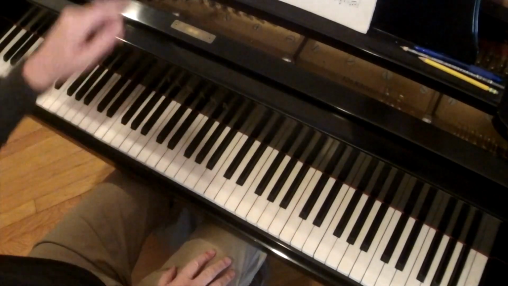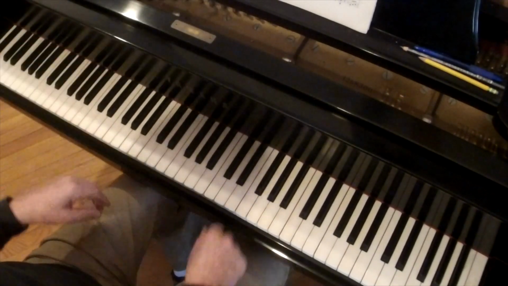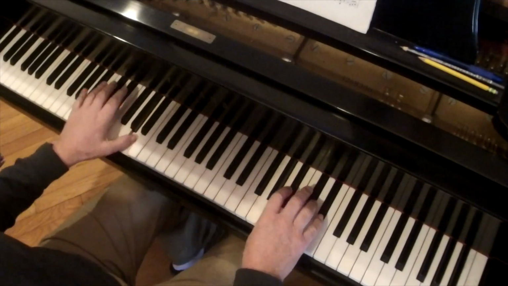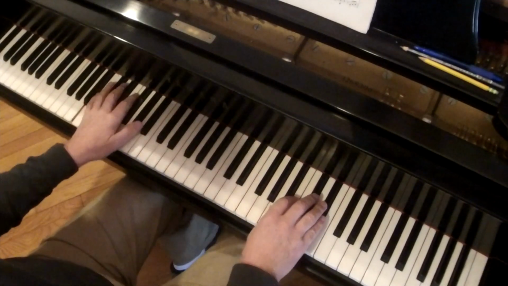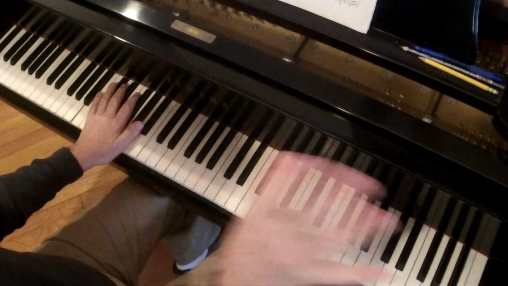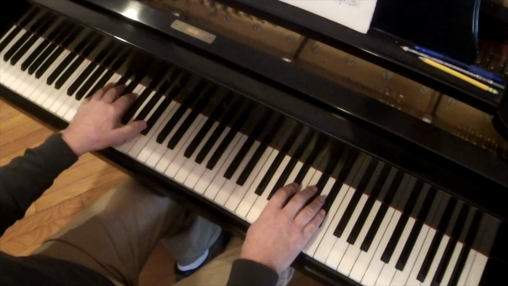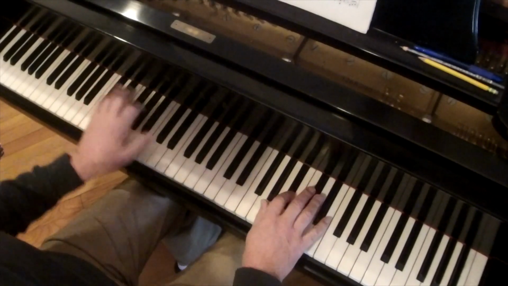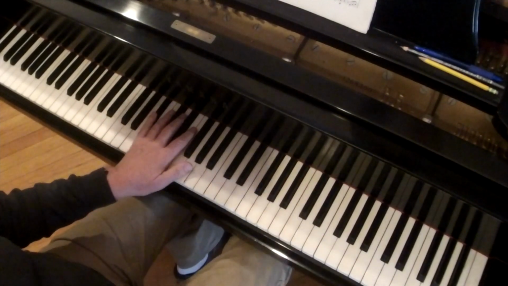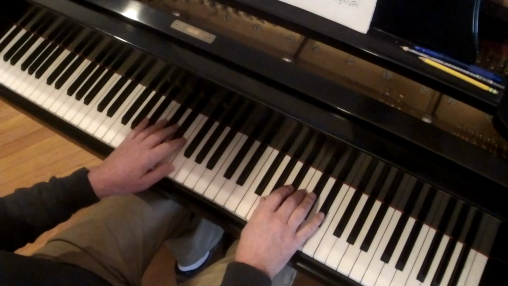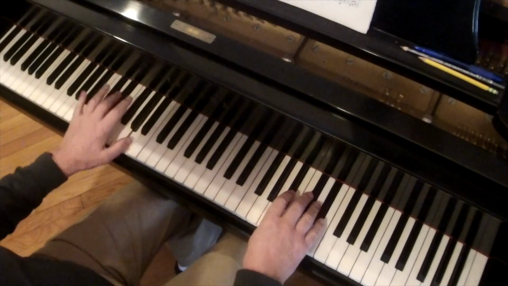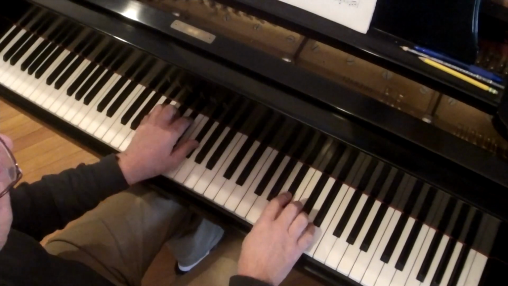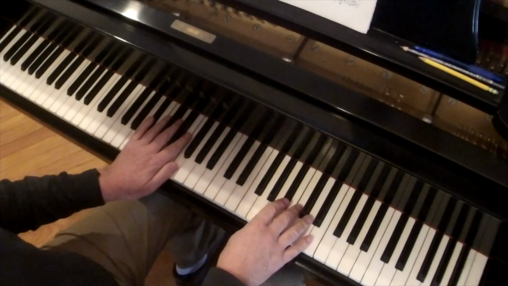Now he marks this piano, it's one of those subito pianos. But again, don't make the crescendo too late. That would be a mistake. Pull back a little tiny bit so that this doesn't get drowned, you see. And then these, nice and agitated on these.